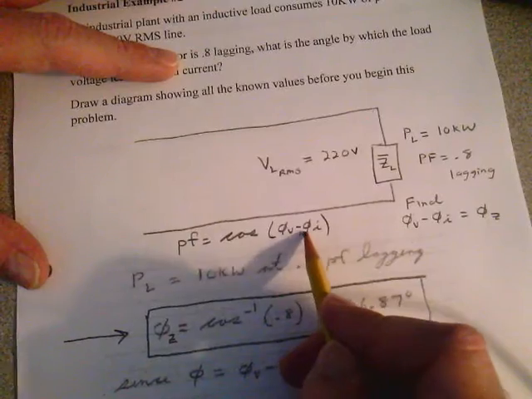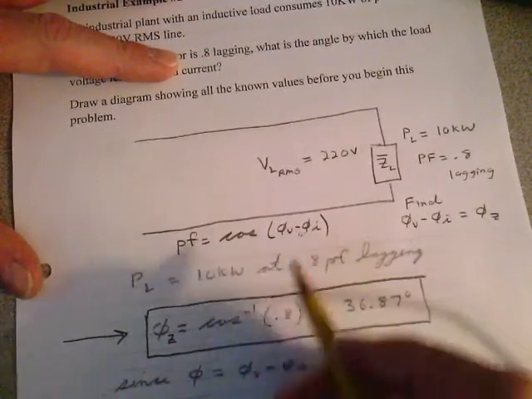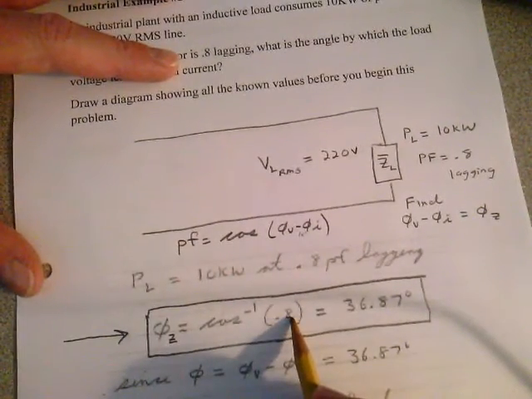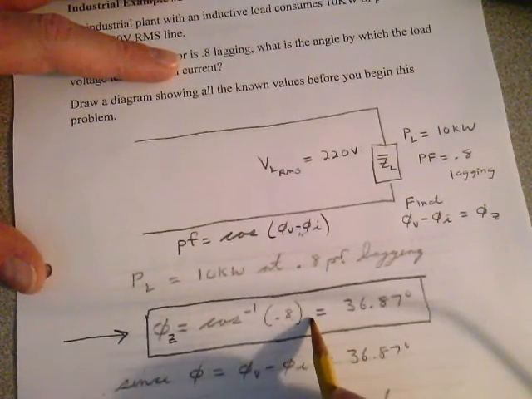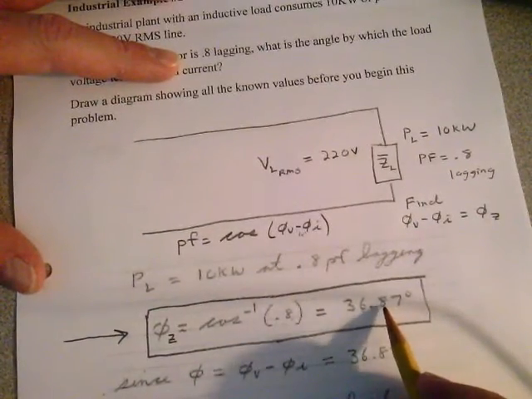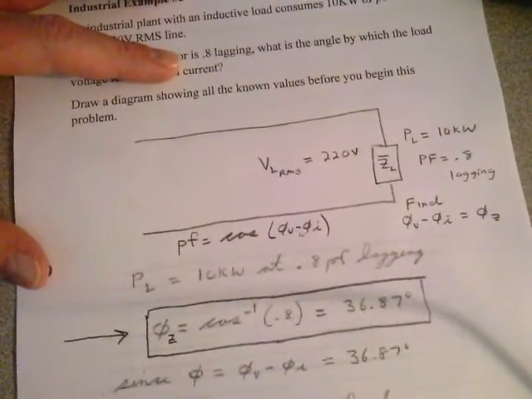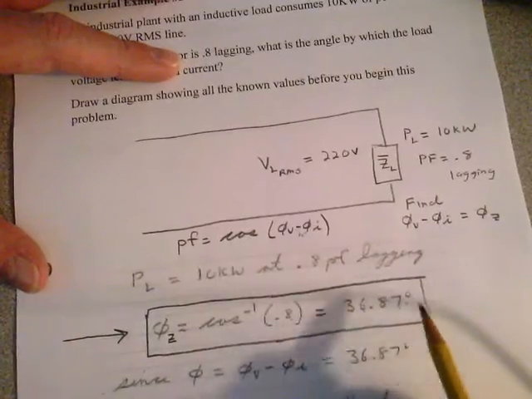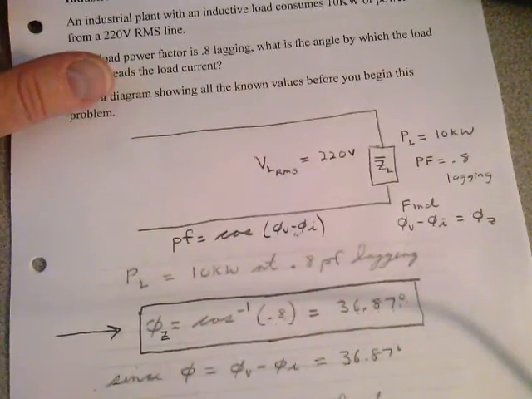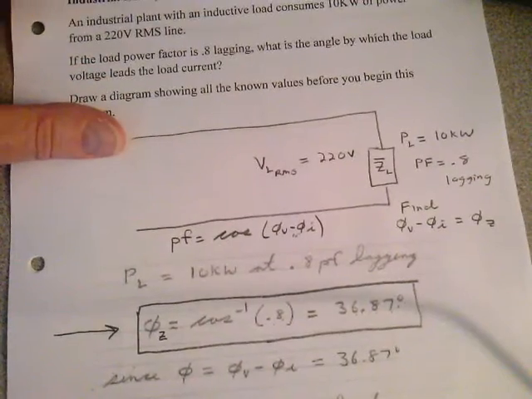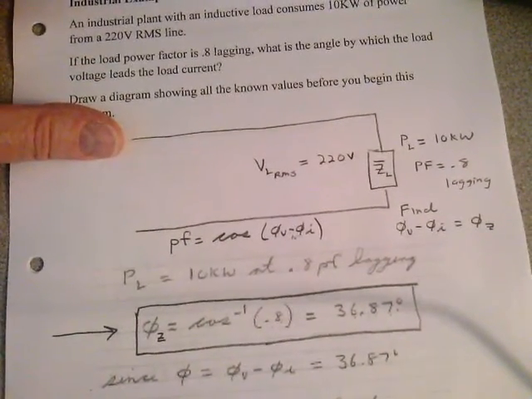You solve that for that angle by taking the inverse cosine of the power factor. So the inverse cosine of the power factor is equal to 36.87 degrees. So the angle has to be 36.87 degrees. That's your answer. And the voltage leads the current by 36.87.